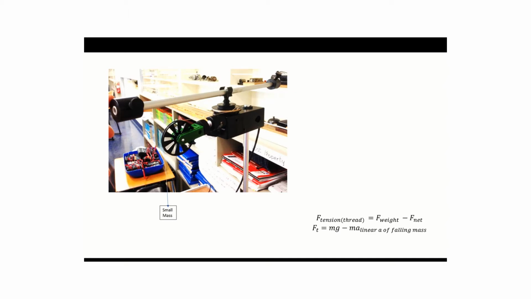So let's have a look, because what we need to do is work out a number of things to be able to work out how the bar is spinning. One of the things we will need to know is the torque on the bar, and to know the torque we will need to know this tension force. So let's work with a slightly simplified diagram.